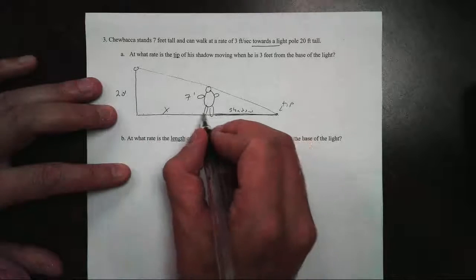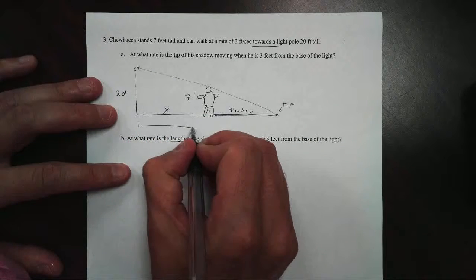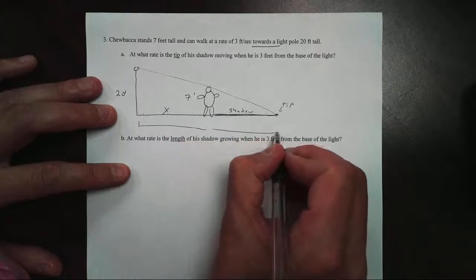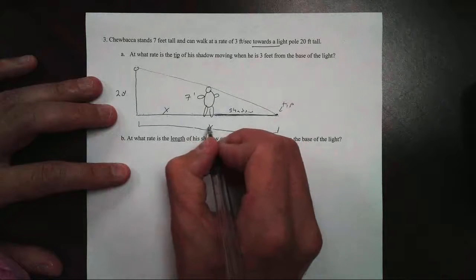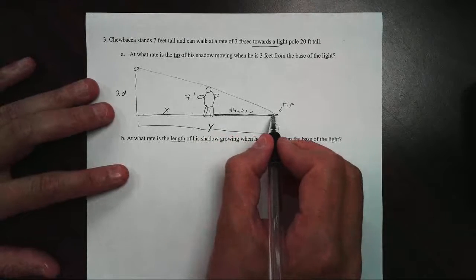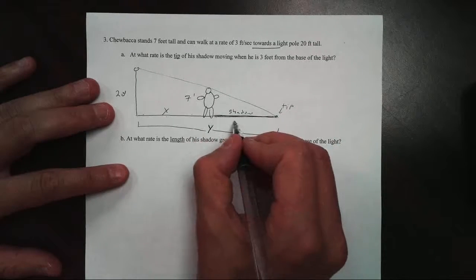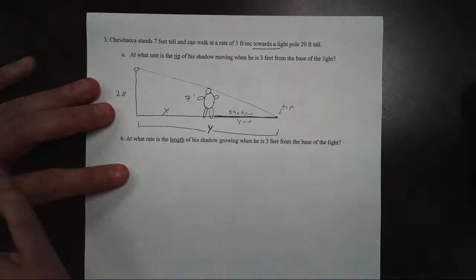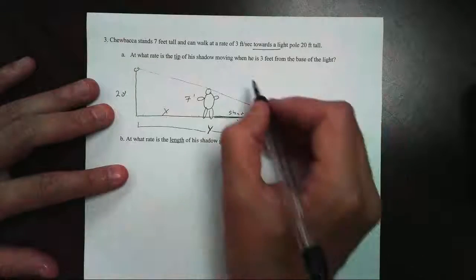Is the length of the shadow, the distance between the light post and the tip of his shadow, going to change? Yes, I call it y. And is his shadow going to change length? Yes, don't call a different variable. That's just going to be y minus x. And now I'm going to write down everything I know.